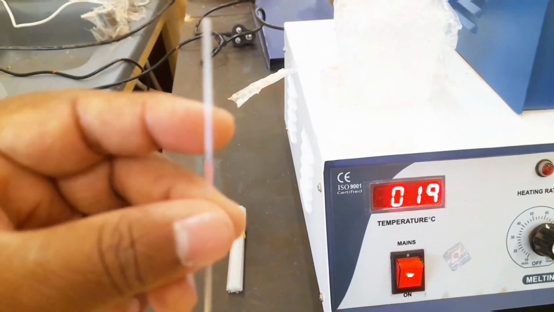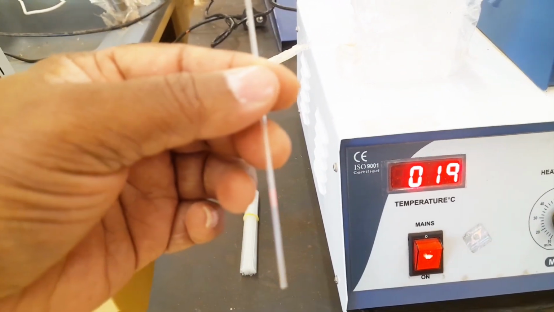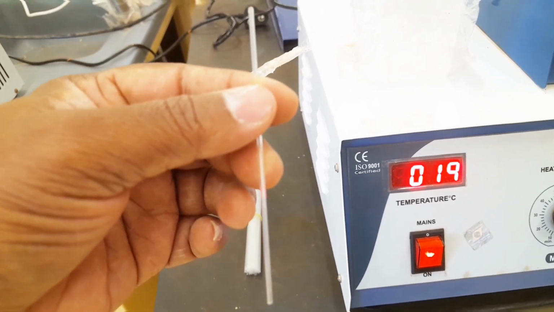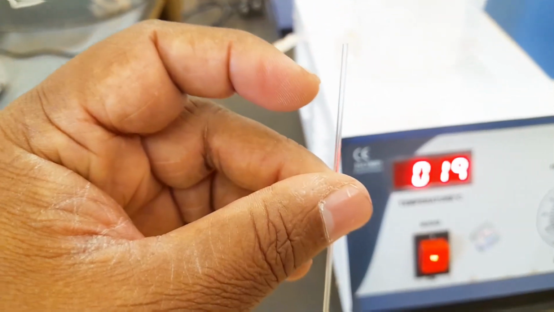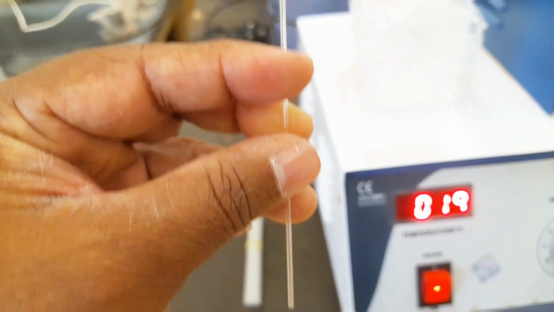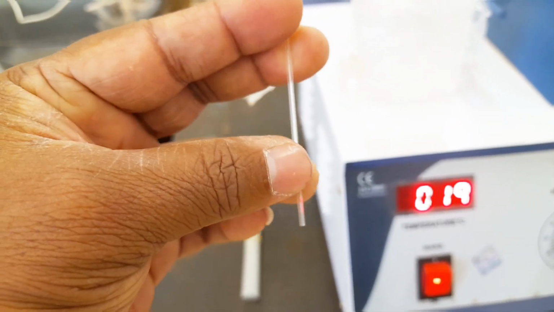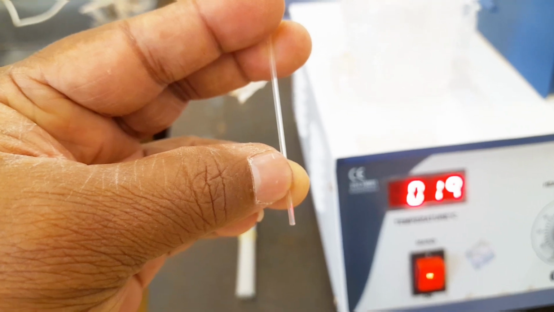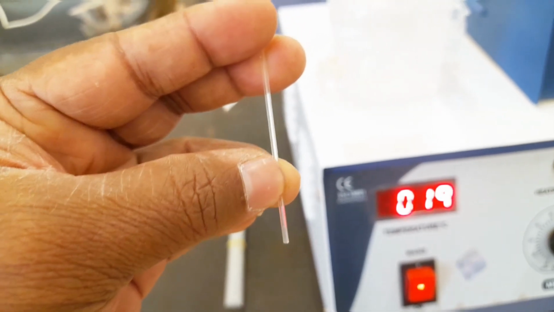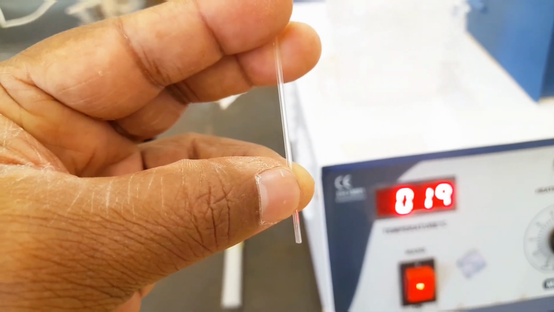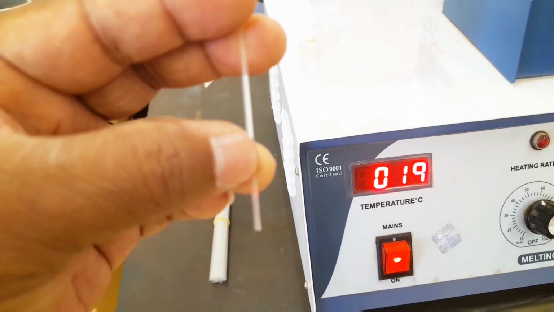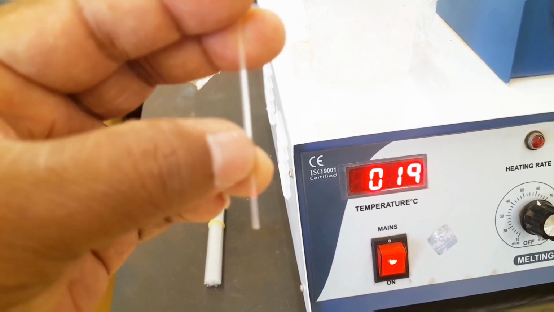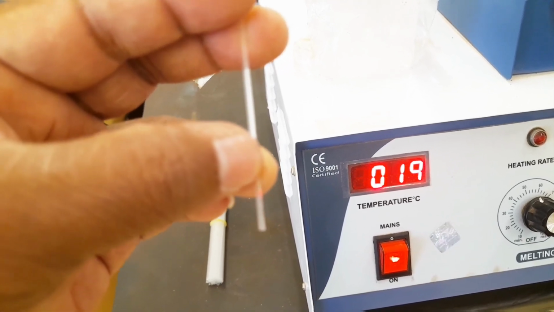So now we have to fill this small capillary tube with the pure crystalline sample compound, slowly from the other side which is open, and it will go slowly up to maybe 1 or 2 centimeters height. If we fill it more, we cannot have an accurate measurement of the melting point. So let us make it up to 1 or 2 centimeters with the sample.